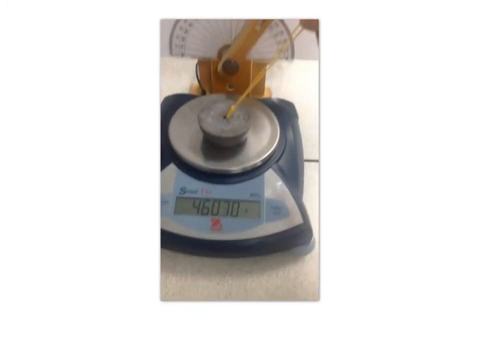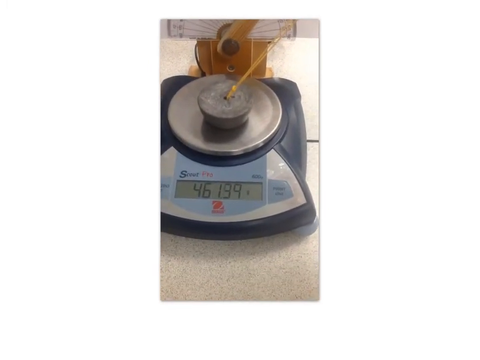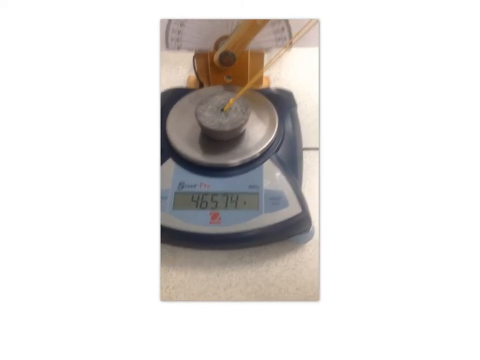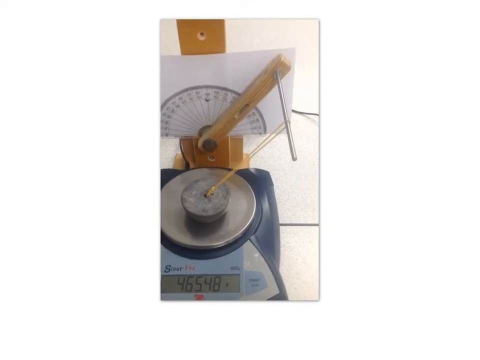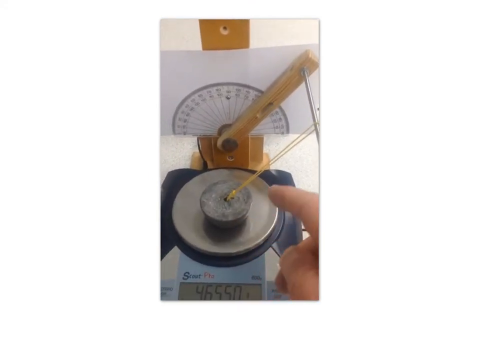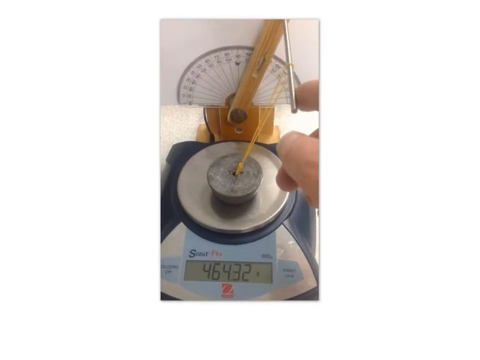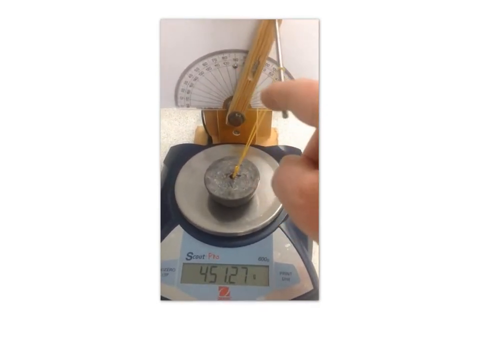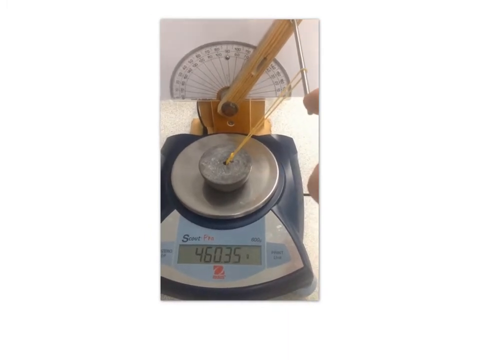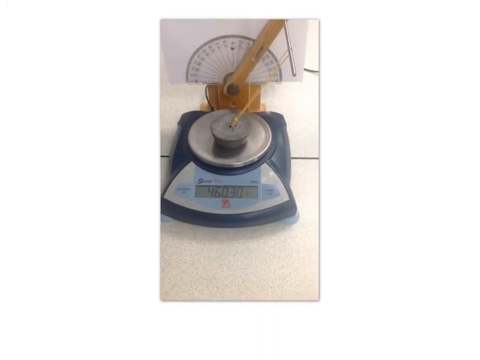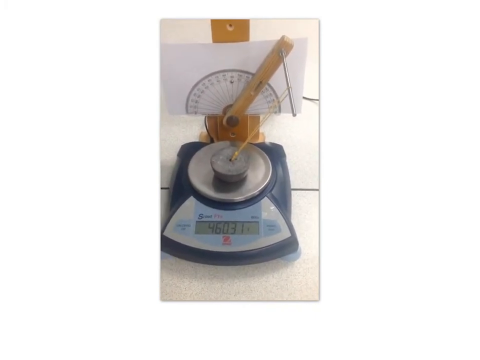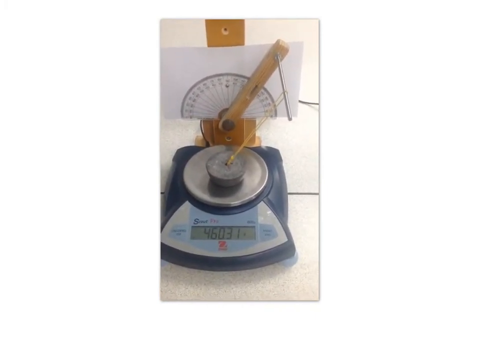So as I do that, you can see as I keep moving it, the balance display increases. Important point to remember here is that the rubber band's length never changes while the angle of the frame is being moved. So the tension force provided by the rubber band always stays the same. So we're going to show you some measurements now, and hopefully you'll be able to use those to determine the mass of the weight.